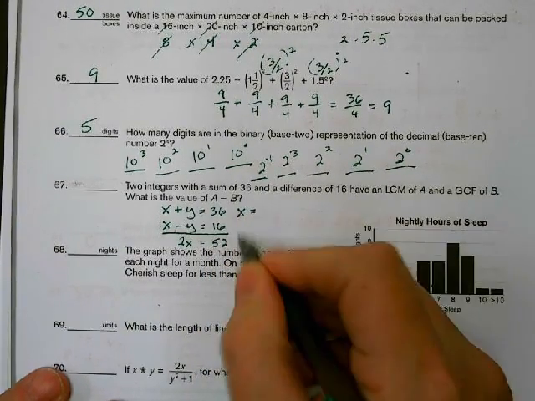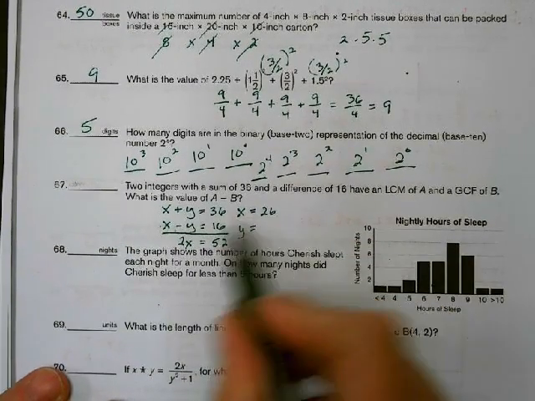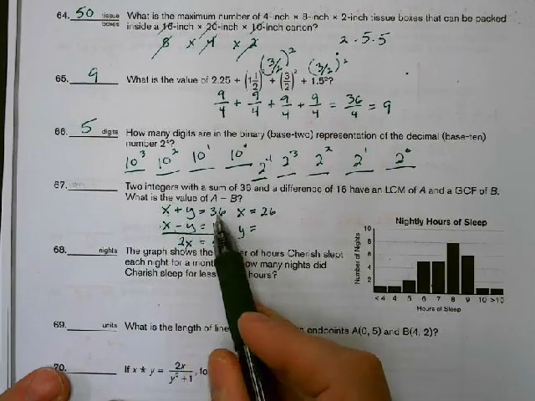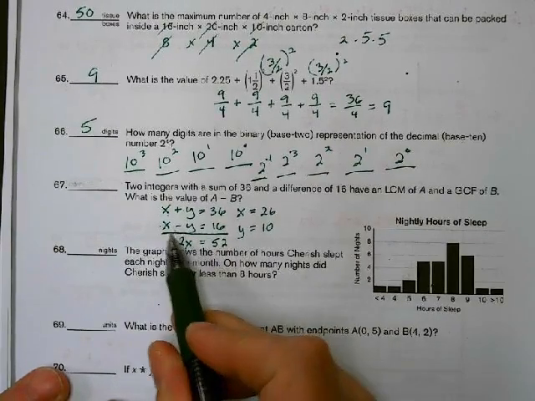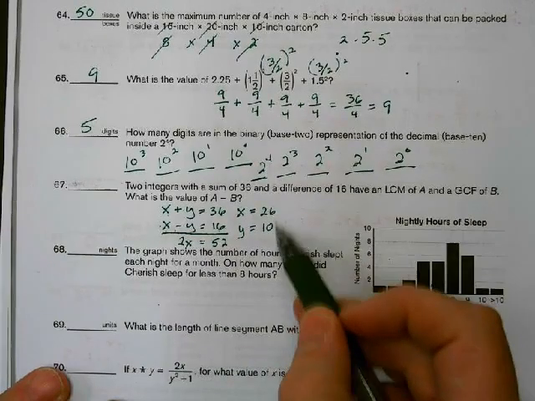Now, if x is 26, I can plug 26 into either one of these equations. 26 plus what is 36? 26 plus 10 is 36. And it still works over here. 26 minus 10 is also 16. So my two values are 26 and 10.